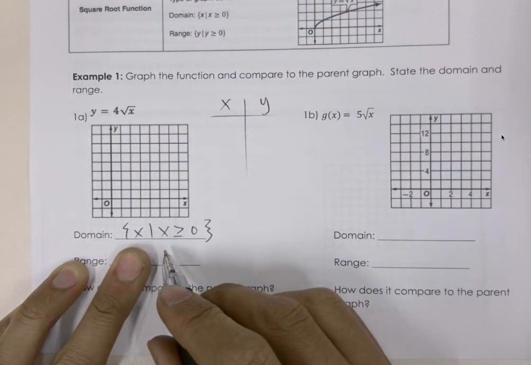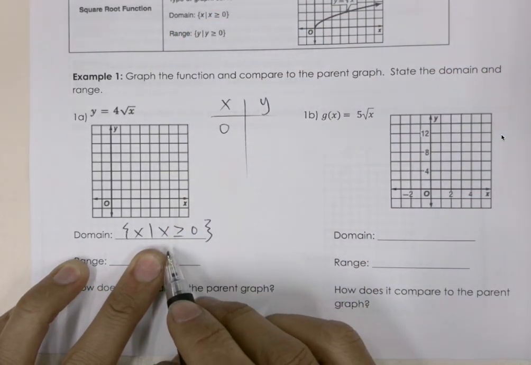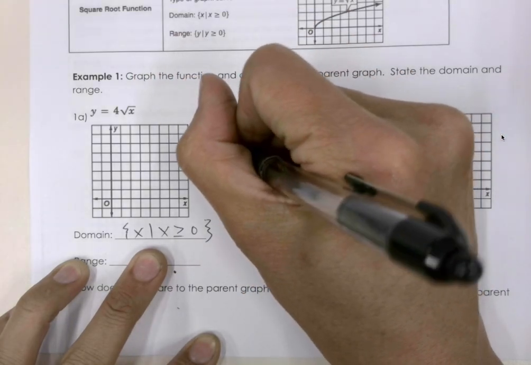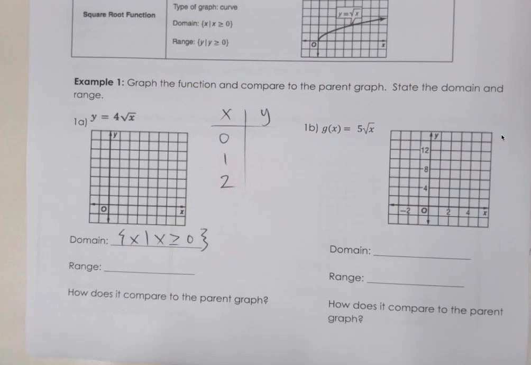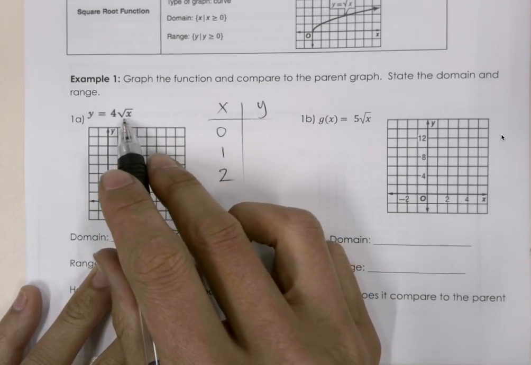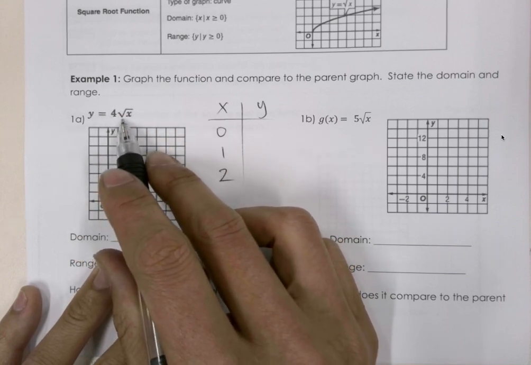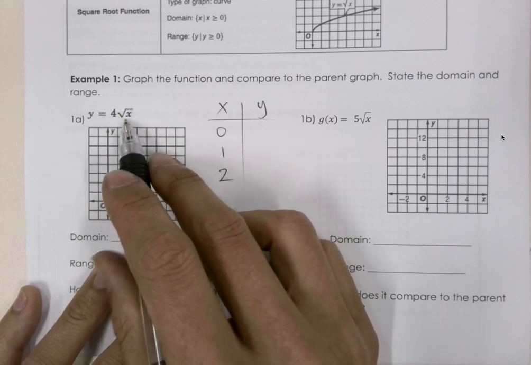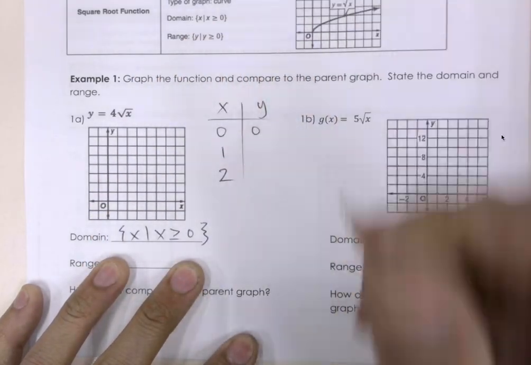We're going to start our x at 0, and we know that our x's are greater than or equal to 0, so we're going to do 1 and 2. Let's figure out what our y is. When we substitute in 0 for x, we get 4 times the square root of 0. The square root of 0 is 0, so 0 times 4 is 0.